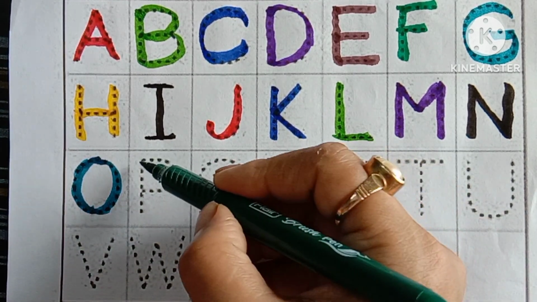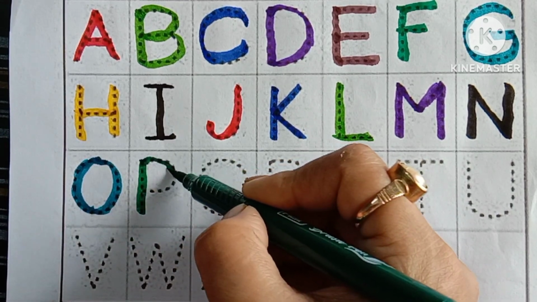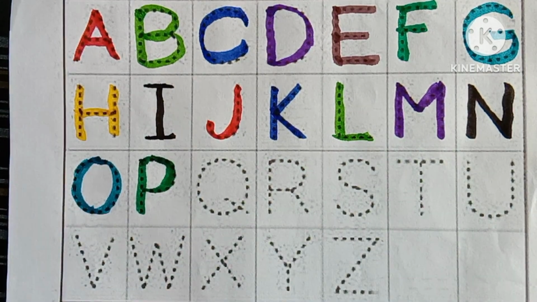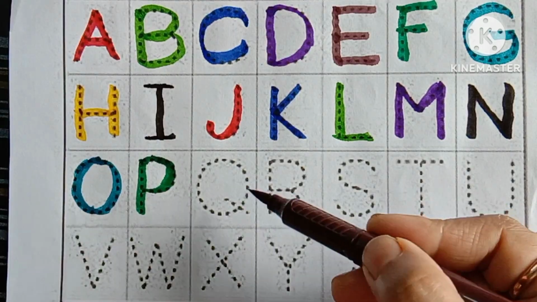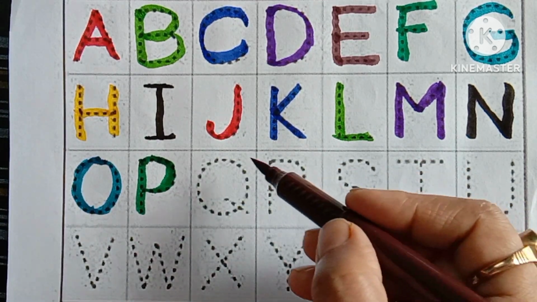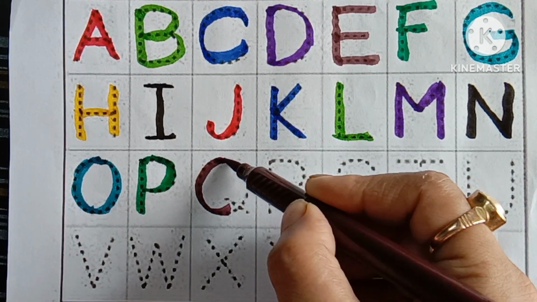P. Deep green color. P for pen. Q, brown color. Q for queen.